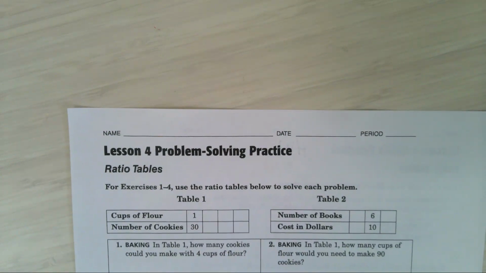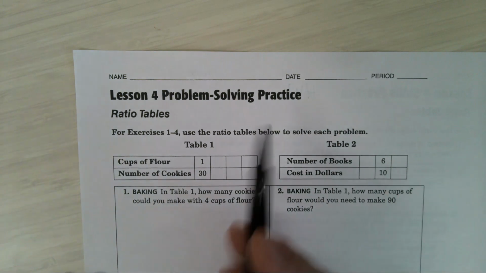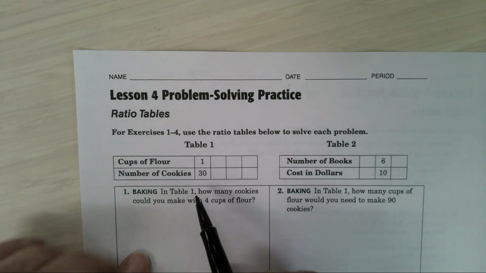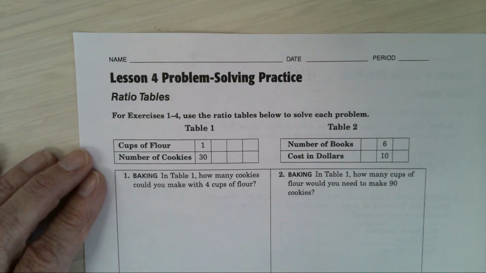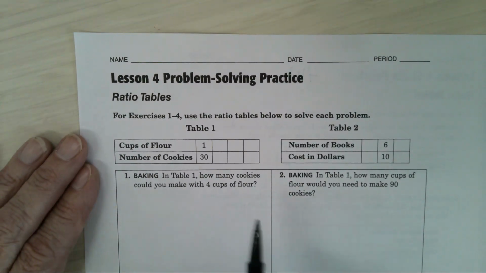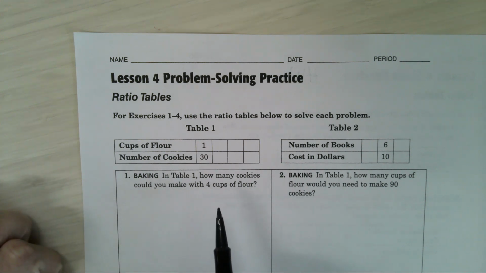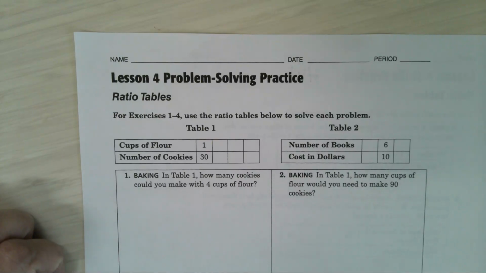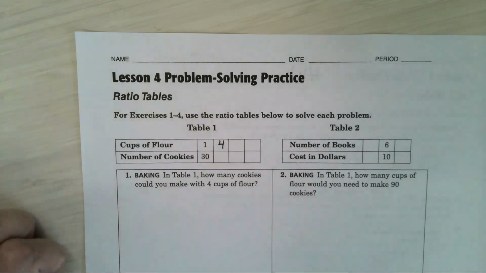Here we go. On the paper, we are going to start off with this table here. Cups of flour, 1 cup of flour for 30 cookies. That's the table. Let's go to question number 1. We're going to need this table for number 1. In table 1, how many cookies could you make with 4 cups of flour? Does the 4 go on top or does the 4 go on bottom, class? On top with flour. So put the 4 up there.